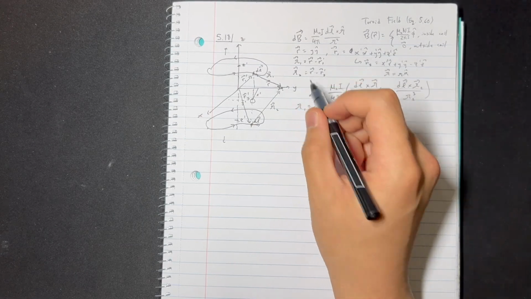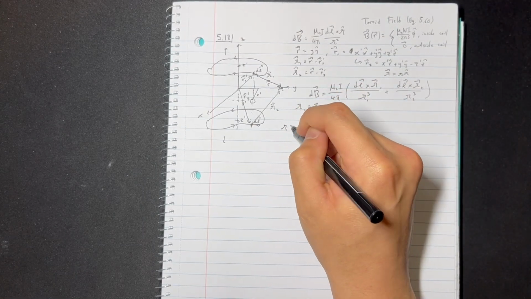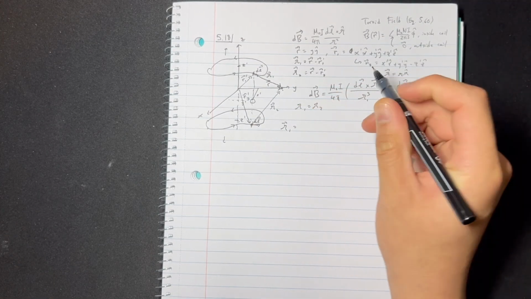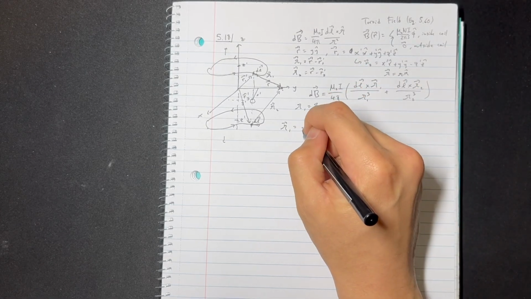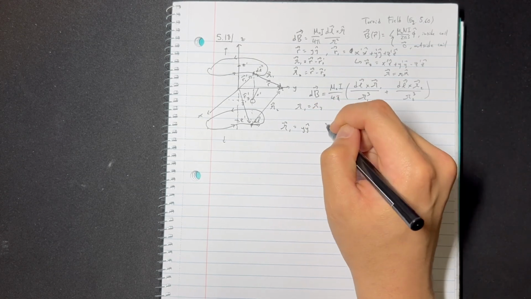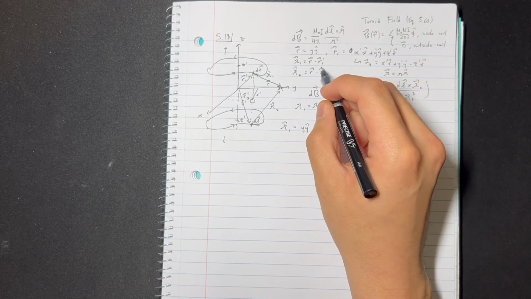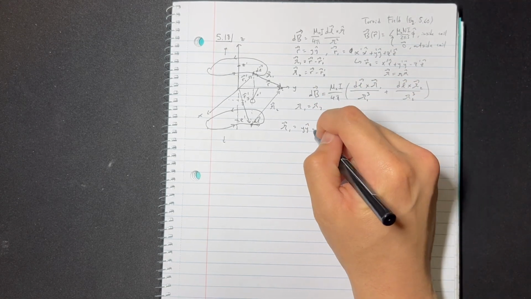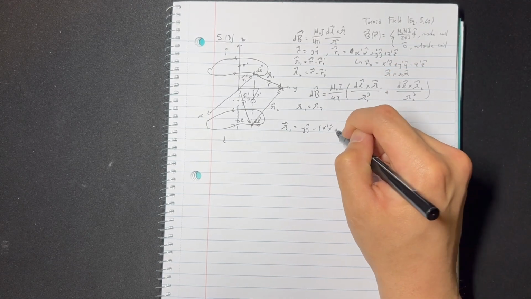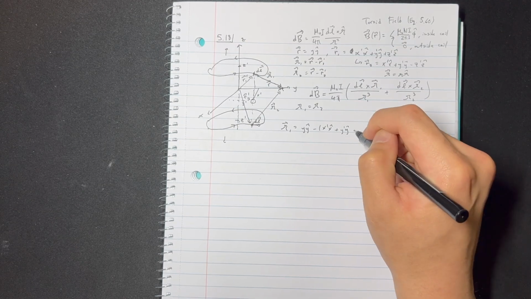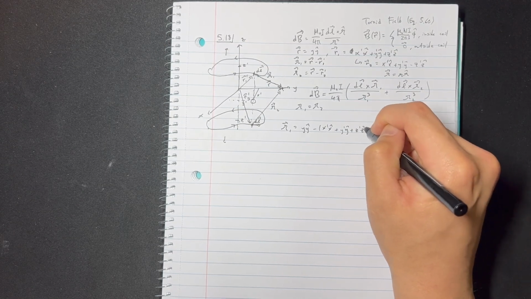First we need to figure out these script R's. So script R1 is R vector, which is y hat, minus R prime 1, which is x prime x hat plus y prime y hat plus z prime z hat.